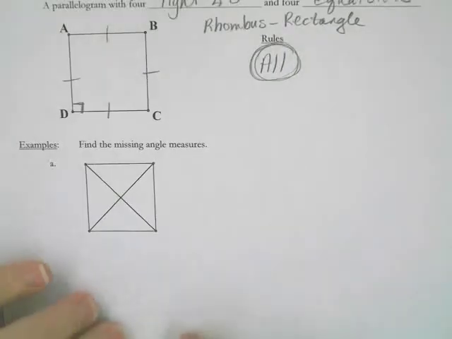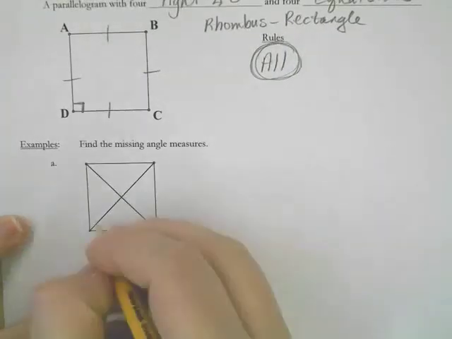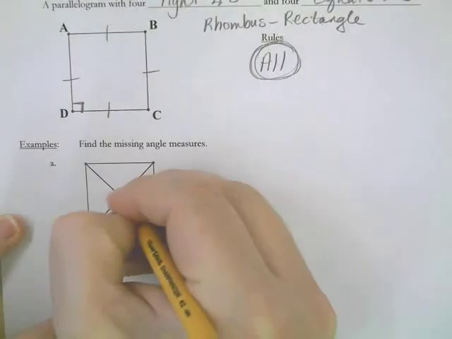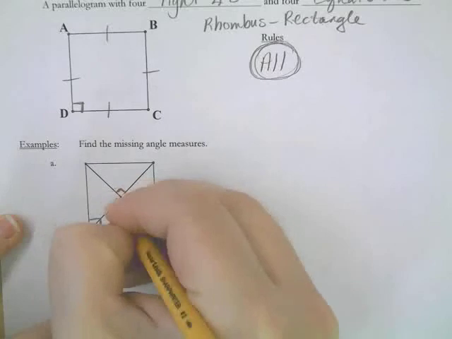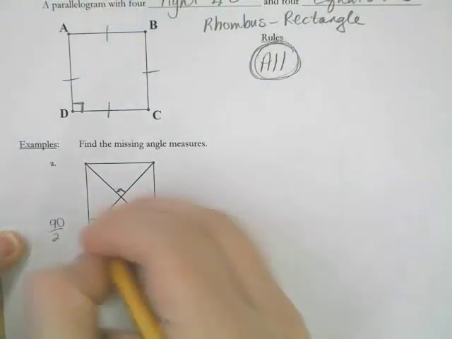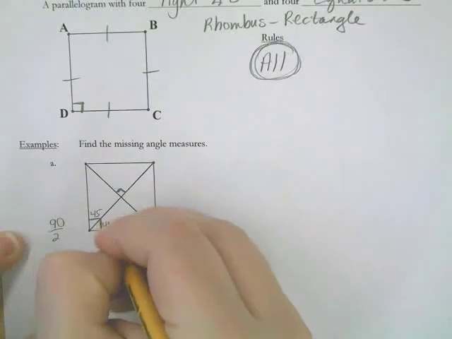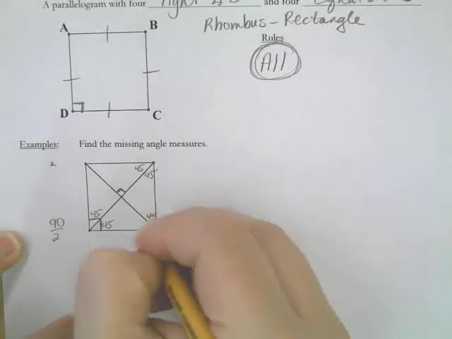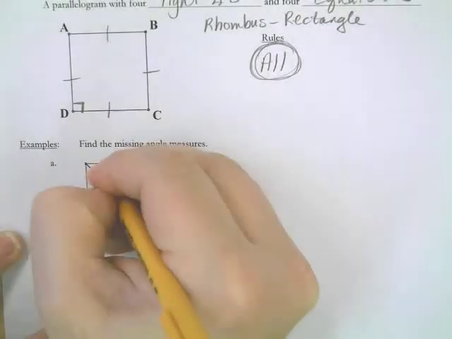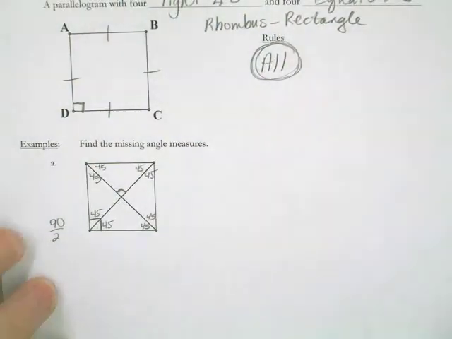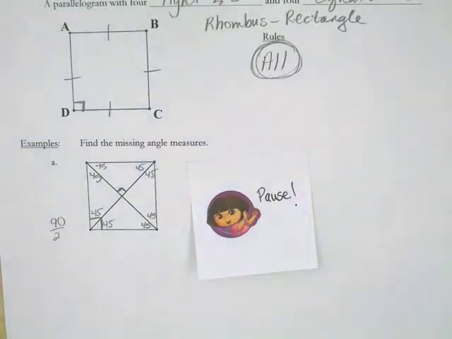Okay, last one, finding some measures. It's a square, so I know that these together make 90. And I know that these are 90. The centers are 90s. But this one's been cut in half, so 90 divided by 2 is 45. It's the same over here, and it's the same idea here. So all the interior angles at the corners are 45s. The center ones are all 90s. Okay, so last time for Dora, make sure you get all that stuff written down.